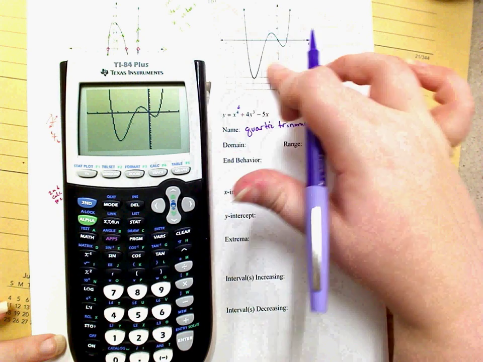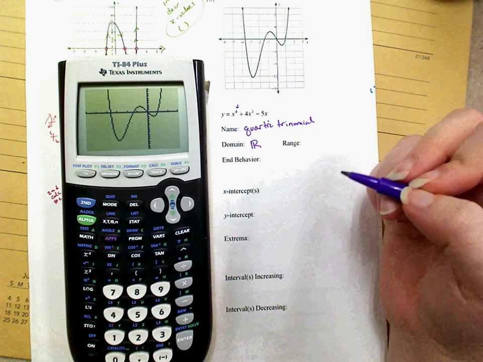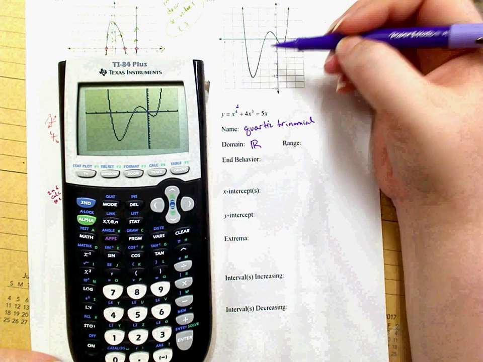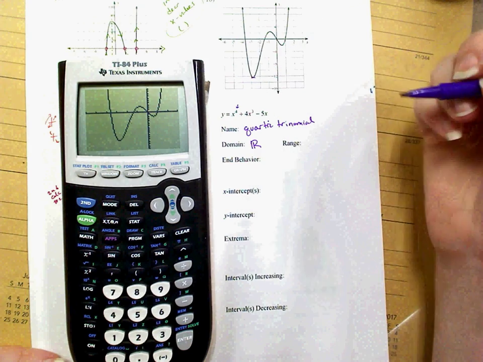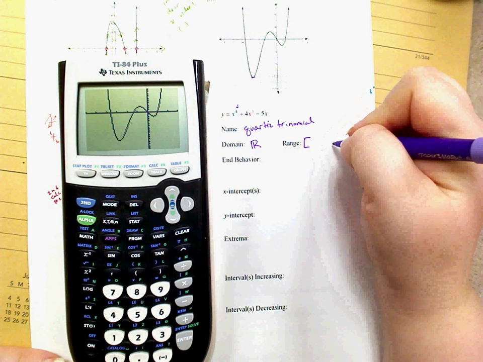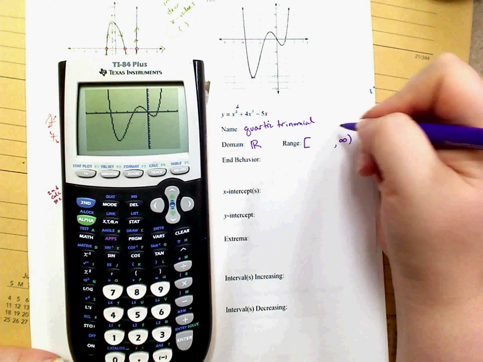Okay, domain. Domain is left to right, and it expands to the left and expands to the right, so all real numbers. Range is up and down, and it only goes this low. That is the lowest it goes, so I'll have to figure that out. And in the meantime, I know it goes up to positive infinity. So I'll figure that out when I figure out that minimum.